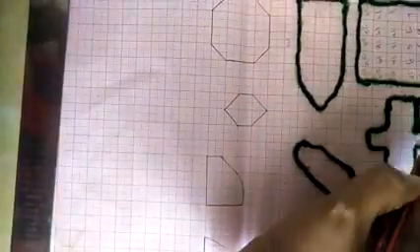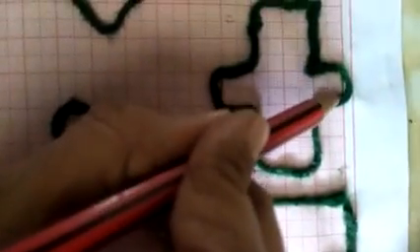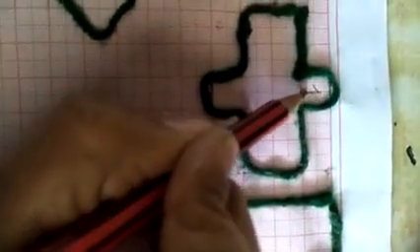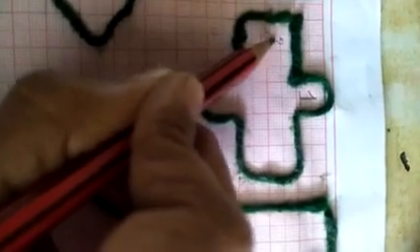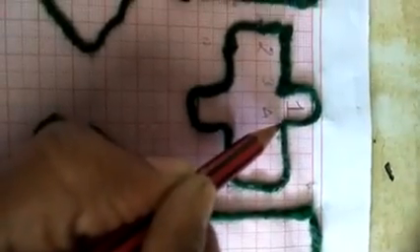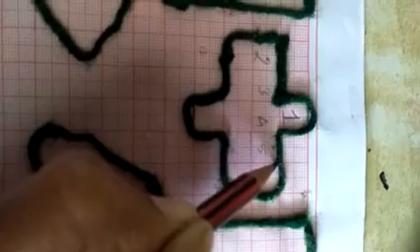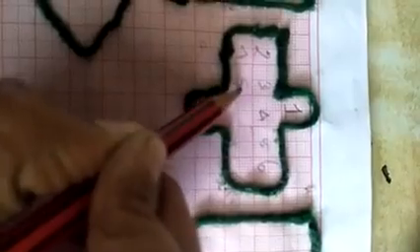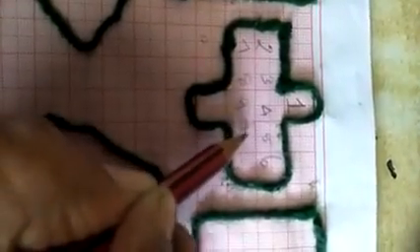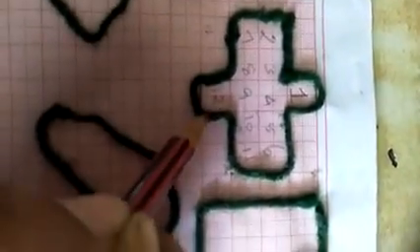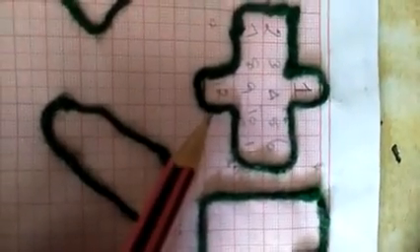Let us count, children. So the boundary you can clearly see. So this is 1, children. 1, 2, 3, 4, 5. This is your boundary, children. Isn't it? 6, 7, 8, 9, 10, 11, 12. So now it has 12 squares.